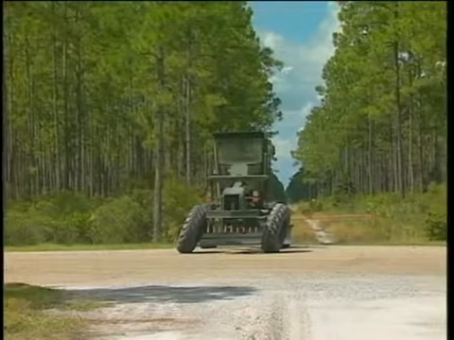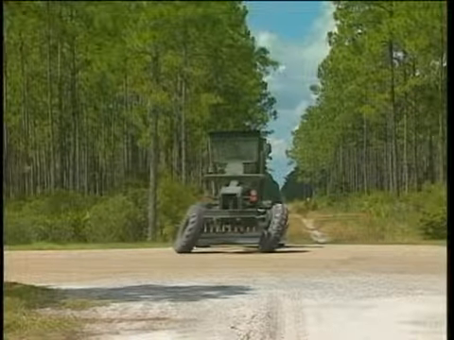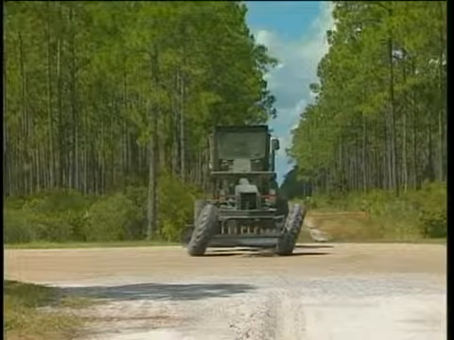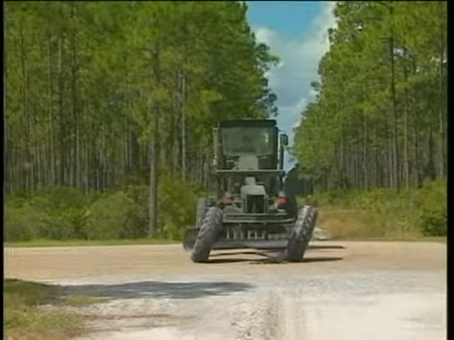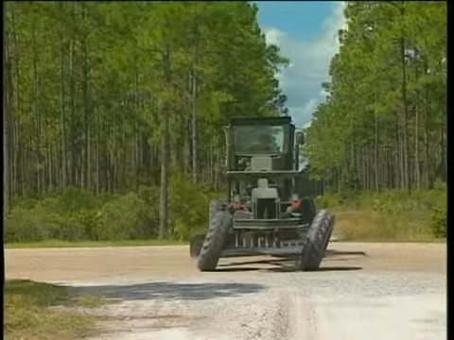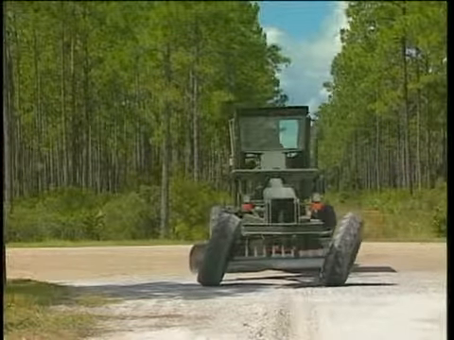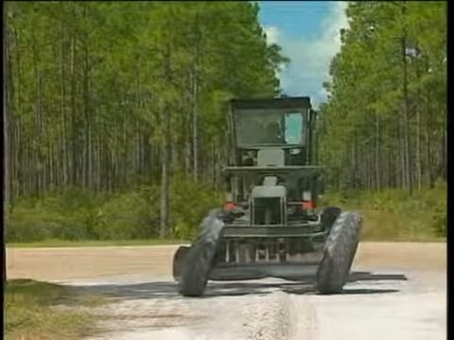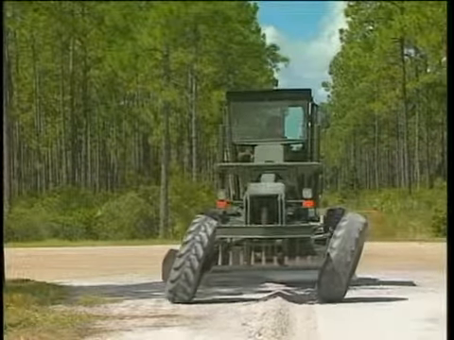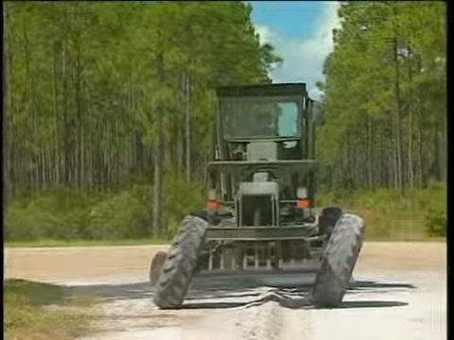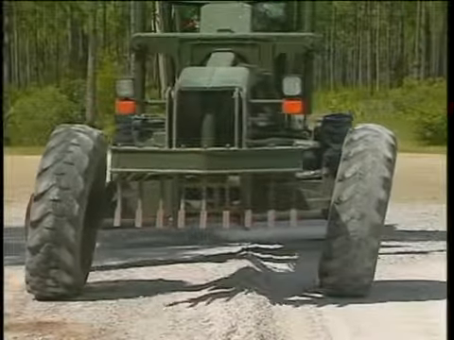Our road required only minor dressing, so after we turn the grader around, we're ready to feather out the windrow material. Position the grader so it straddles the windrow. Straighten the tires back up.